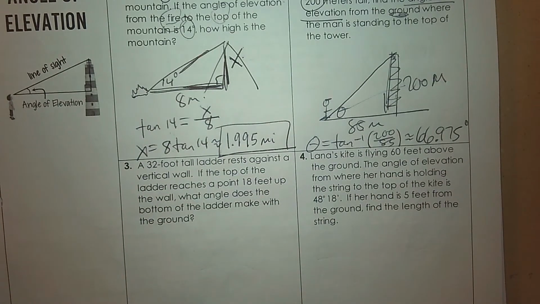All right, number 3. I'm going to give you a chance to read, to annotate, to loosely sketch the problem, and then find the right triangle from the picture. Don't start with the right triangle. You start with the picture. If it's a building and a ladder, you draw a building and a ladder. If it's a tree and a sun, you draw a tree and a sun. Go. Then the right triangle comes from the picture.